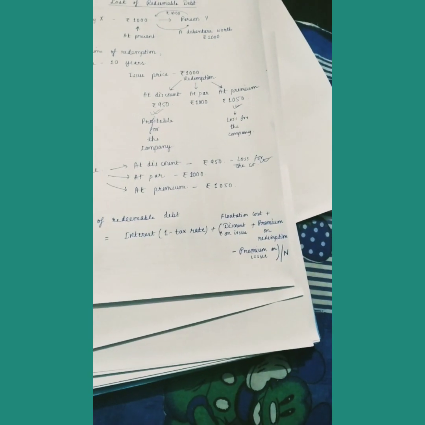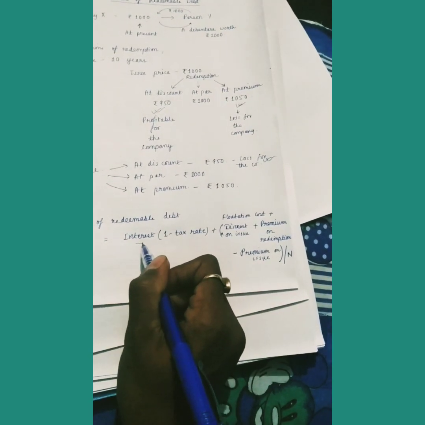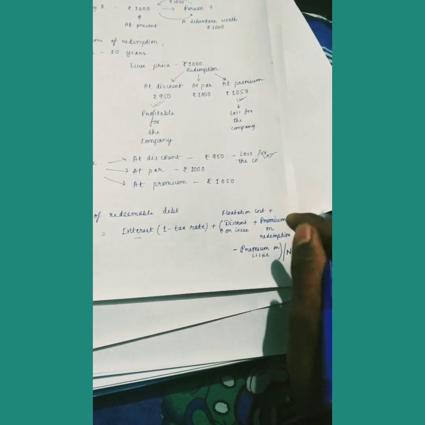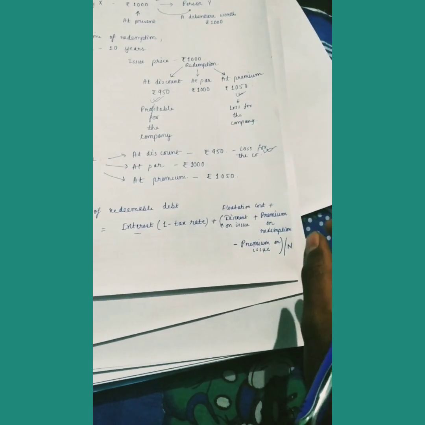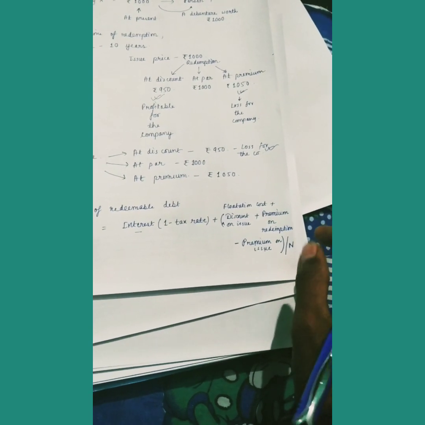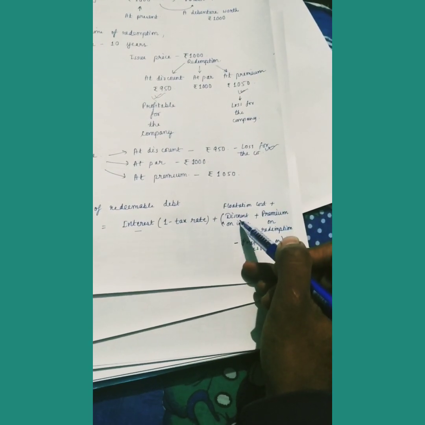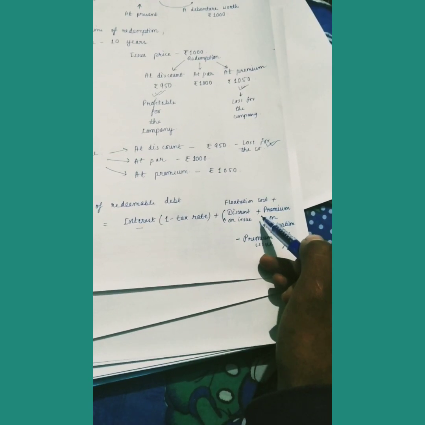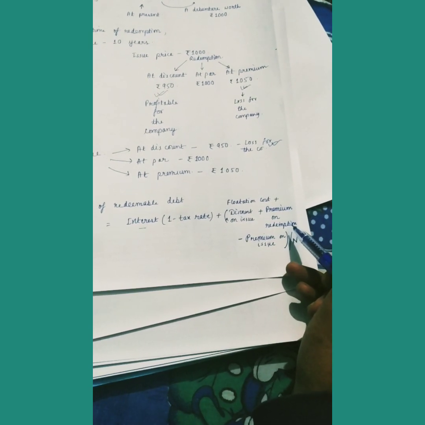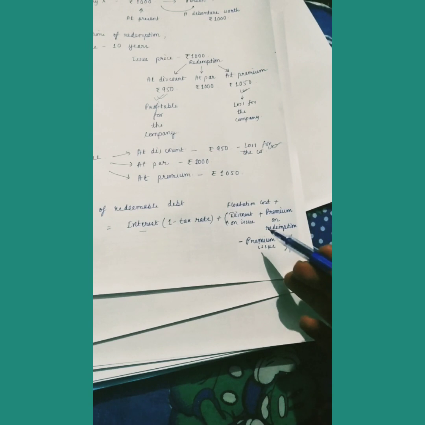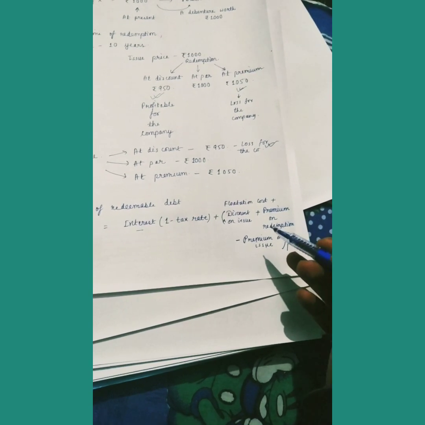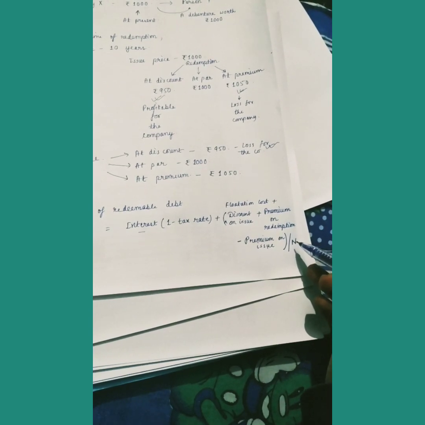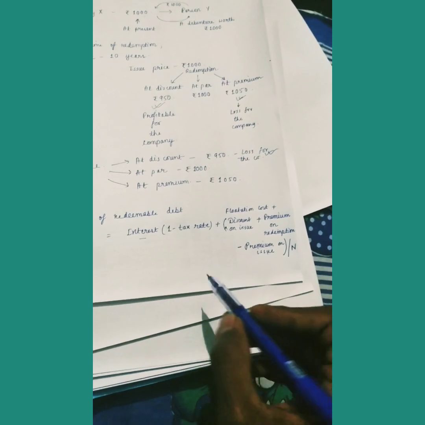So what all things have we taken into account? Interest amount that we have to pay annually multiplied by 1 minus tax rate, plus this is a one time expense and it has to be divided among all the number of years. Fine. So flotation cost plus discount on issue, because it is a loss for the company, so it is a cost, so we have added here. Also premium on redemption in this case, that is also to be added, minus premium on issue of debentures, divided by n, the number of years.